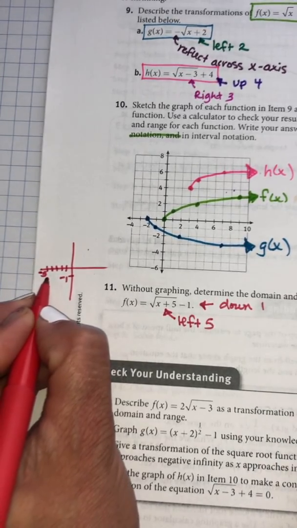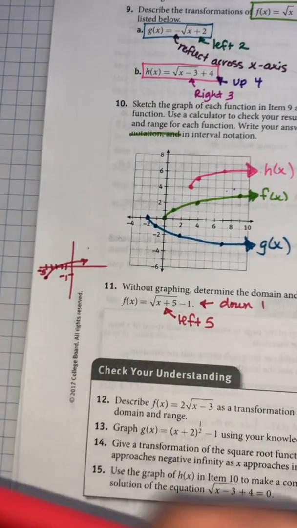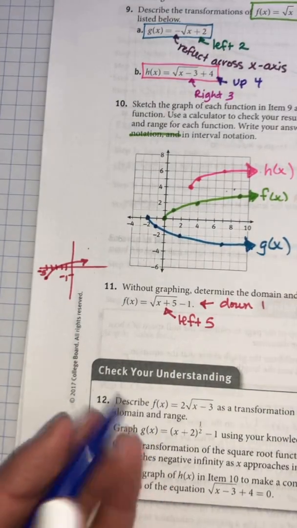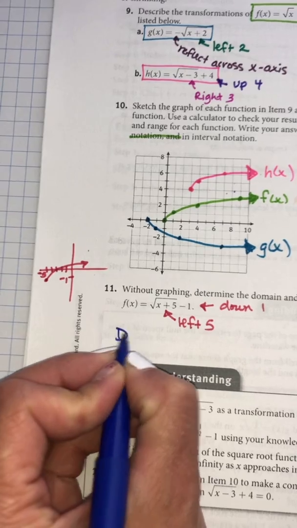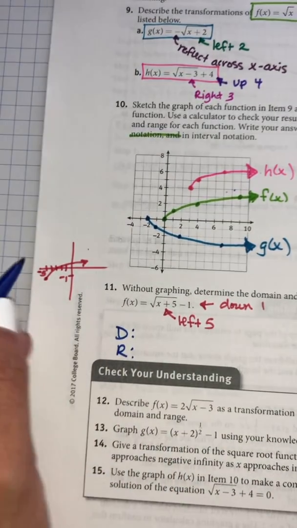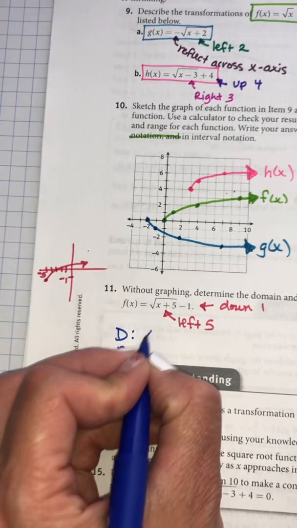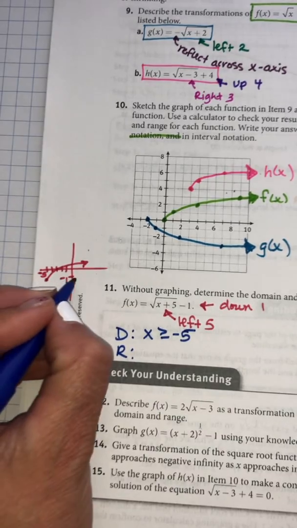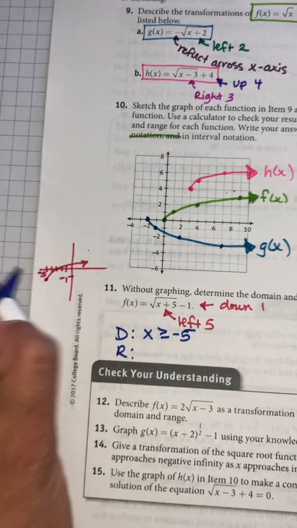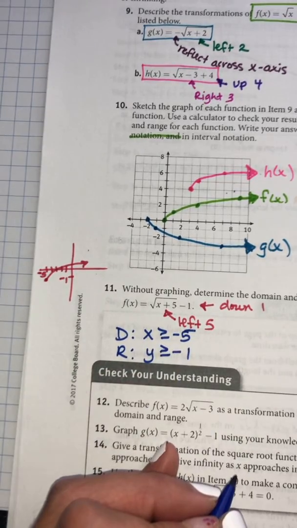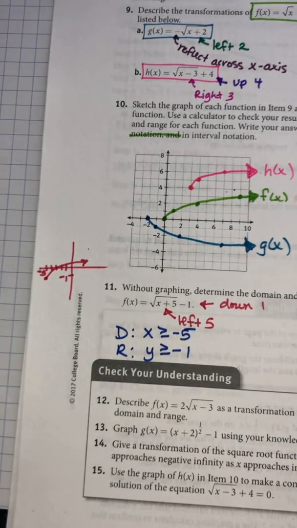And I'm just going to fake it. It's just going to go like that. Okay, so it's kind of easy to see now what the domain and range are going to be. Let's write it. Oh, I forgot to write the domains and ranges up here. So we'll go back to that. So the domain and range of this one, well, the lowest x it's using is -5. So x has to be greater than or equal to -5. And the lowest y value it's using, well, it's not going any lower than a -1. So y has to be greater than or equal to -1.